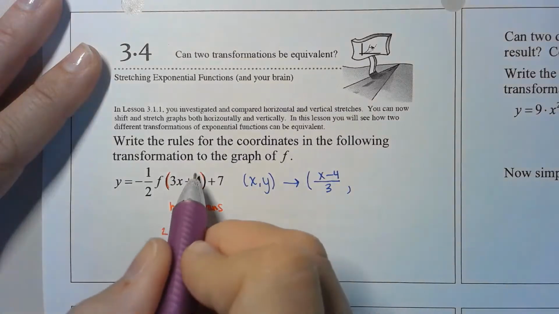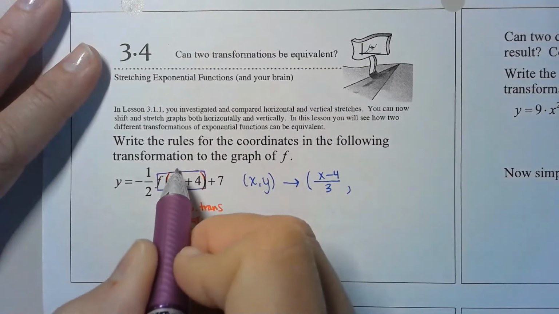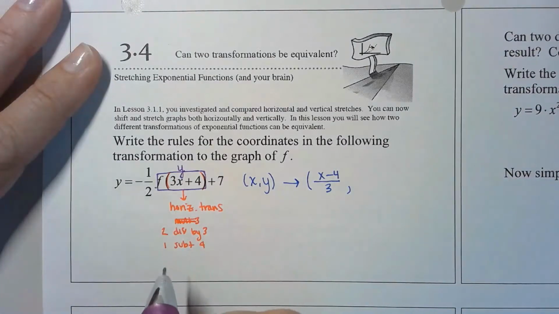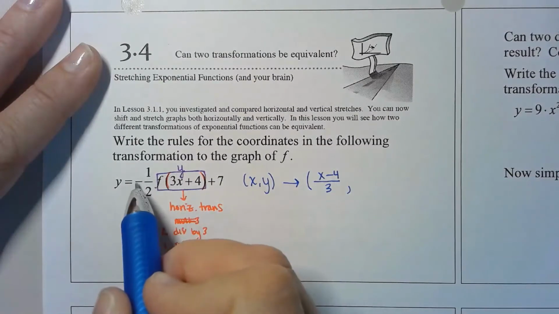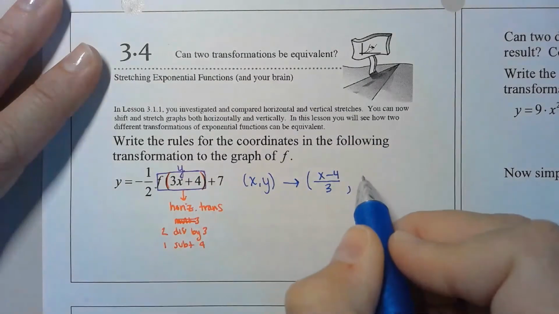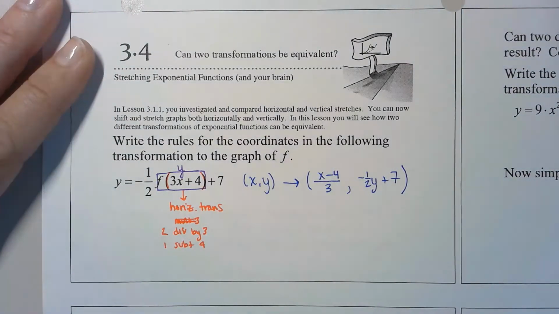So that just took care of the inside, right? Now remember, f means y. So then everything else we just write down. We take this f of whatever, which means our y value, and so it's negative 1/2 y plus 7. Nothing changes on the outside. Okay? All right.